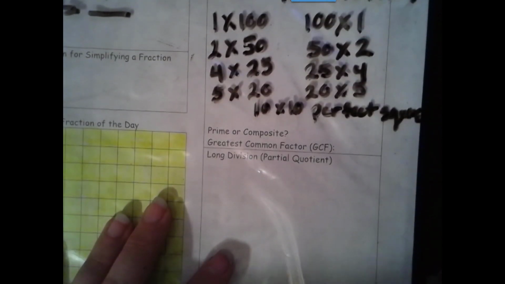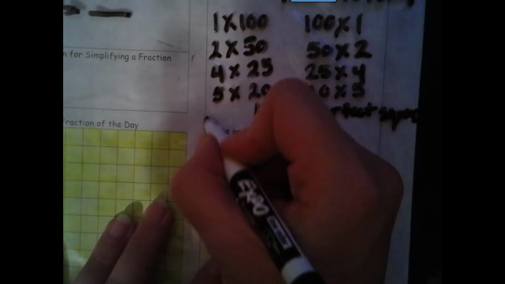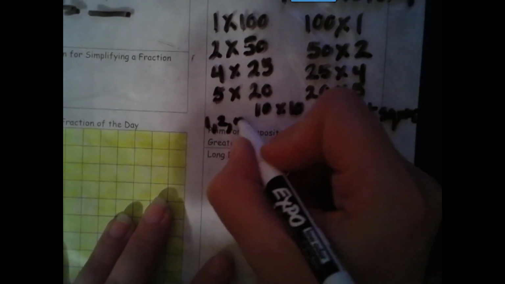Let's go ahead and list our factors from least to greatest. 1, 2, 4, 5, 10, 20, 25, 50, 100. We have 9 factors. That is more than 2 factors, so it is composite. We only have 80 days left. So to find our greatest common factor, I'm not even going to try 100 because I'd only be able to make a box of the shaded area because there's only 80 left.